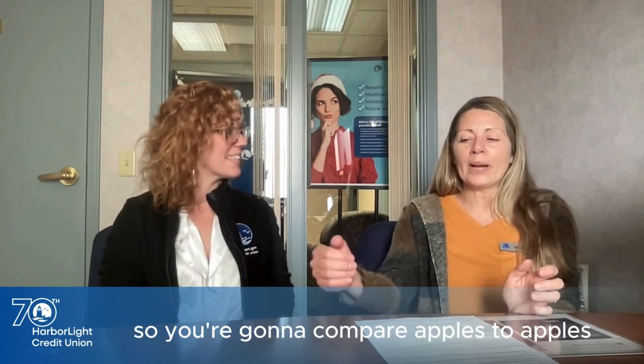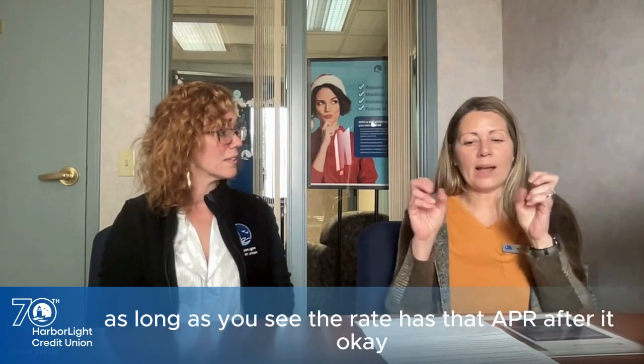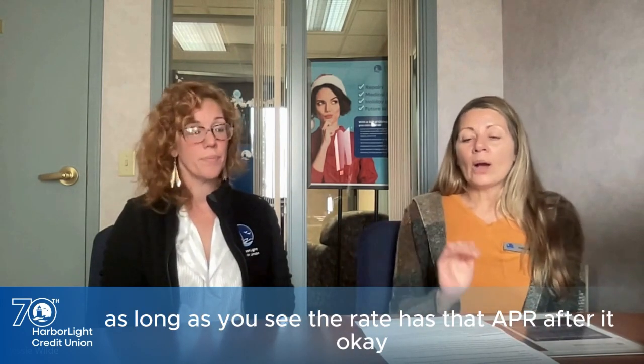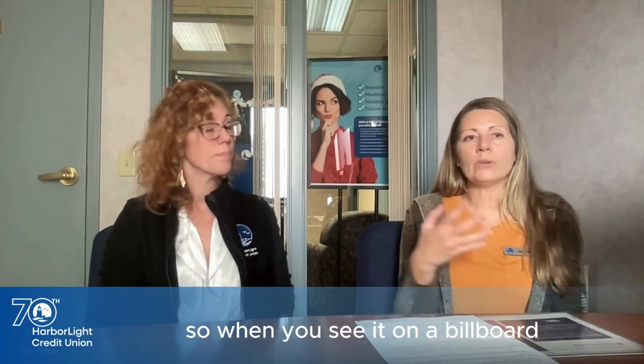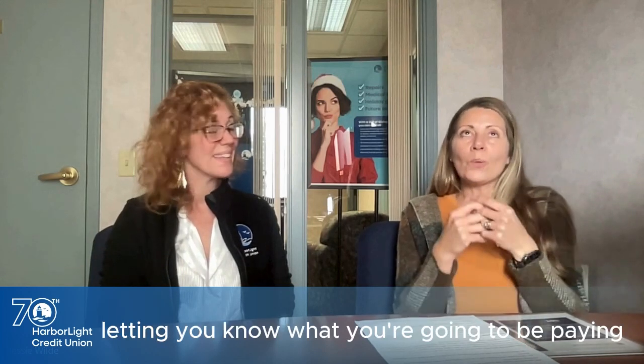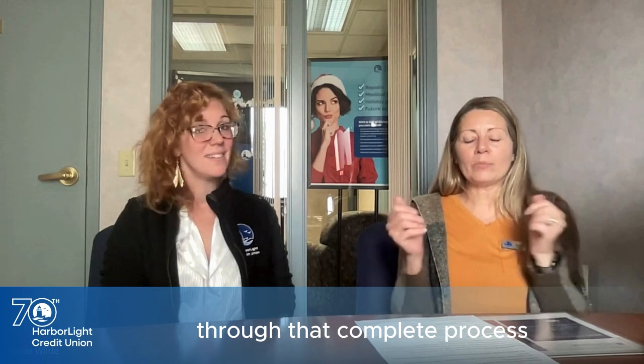So you're going to compare apples to apples as long as you see the rate has that APR after it. The CFPB requires APRs be listed for marketing purposes. So when you see it on a billboard, it has to promote with that APR, letting you know what you're going to be paying through that complete process.